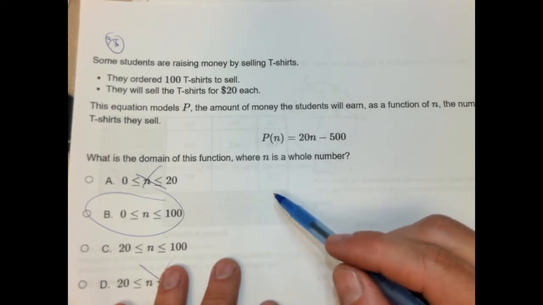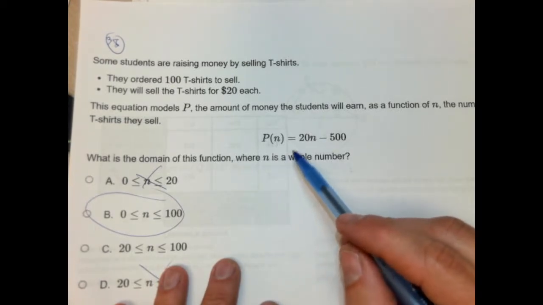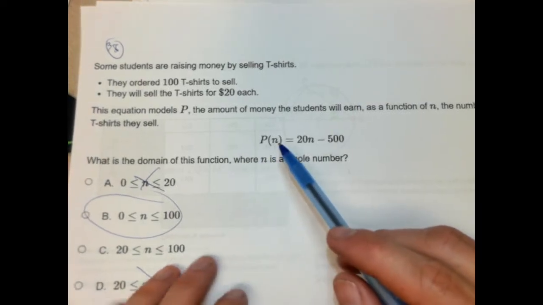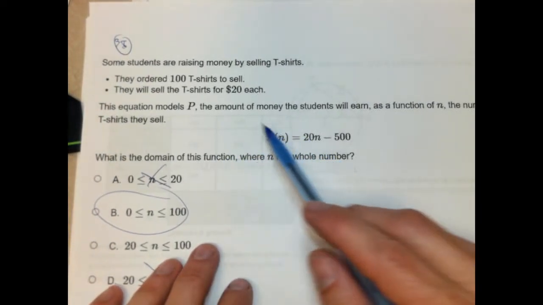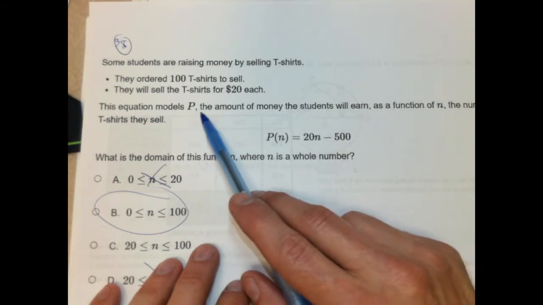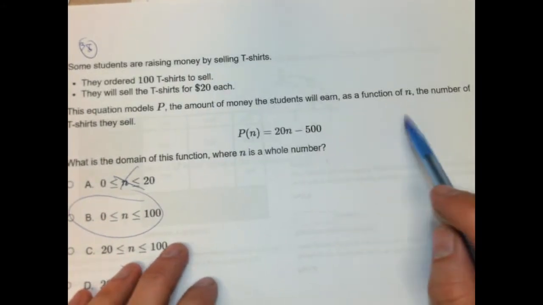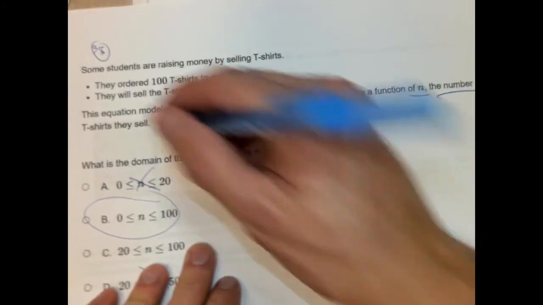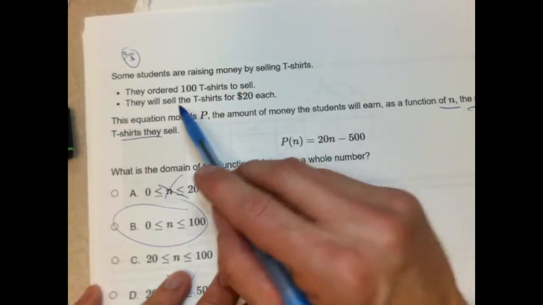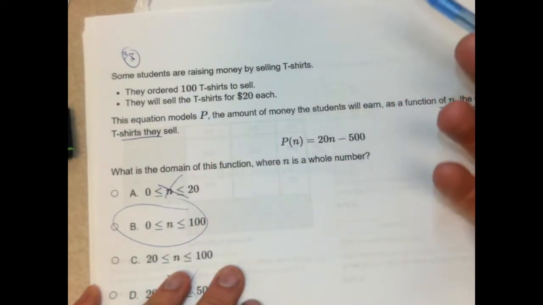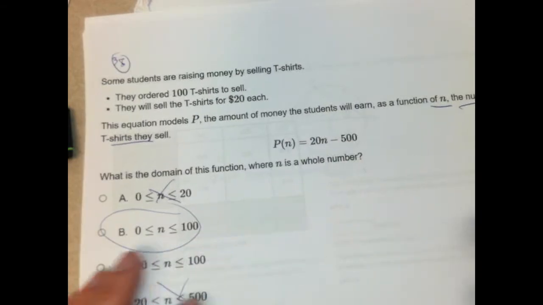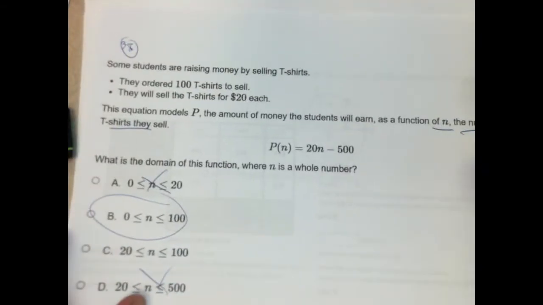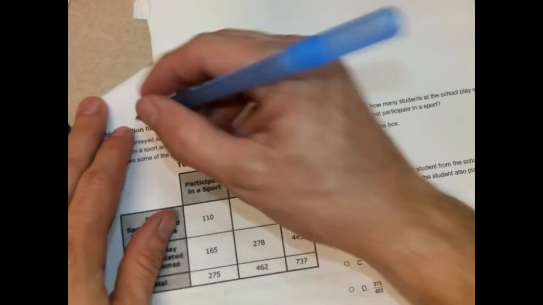So this problem comes down to understanding what the problem is asking you about, like what the domain is. It's the input, right? P is the amount of money, N is the number of t-shirts they sell. That's probably the most important part of this problem, the number of t-shirts they sell. If we pay attention, we know they ordered 100, so they can sell between 0 and 100, and that's all we really need to do. The problem looks a lot harder than it is if you pay attention to that one. Okay, 39.